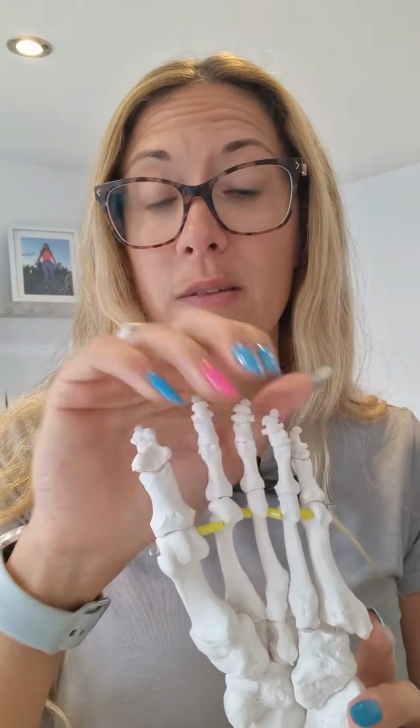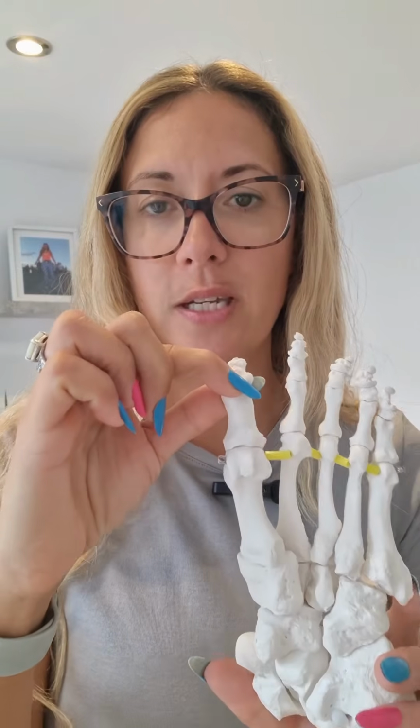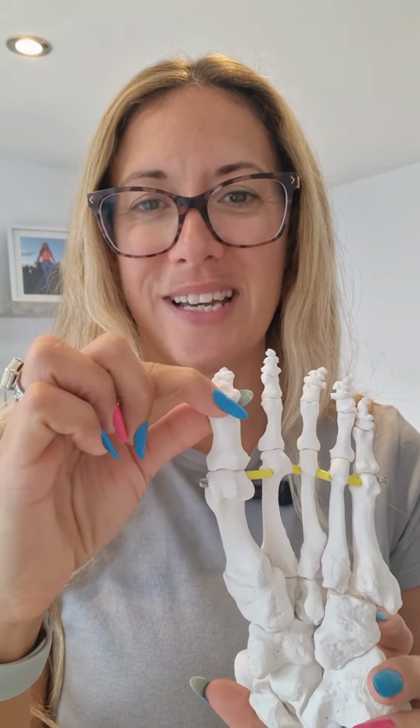The big toe can actually move in 3 planes of motion. 2 are more commonly discussed than the third. I'll go over all 3 today. And essentially the big toe does the same as the other toes, but I'm just going to be focusing on this one toe today. So let's have a look at what it does.